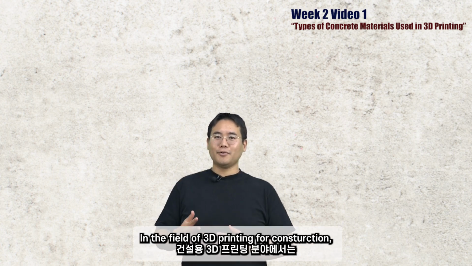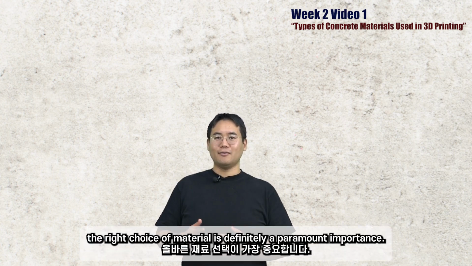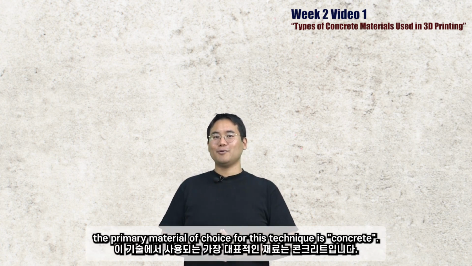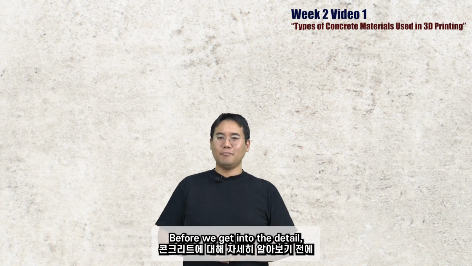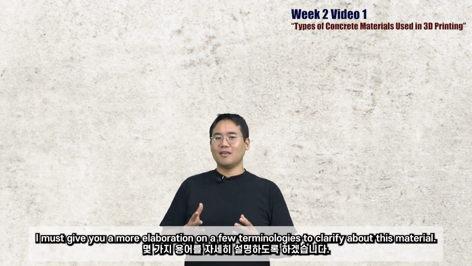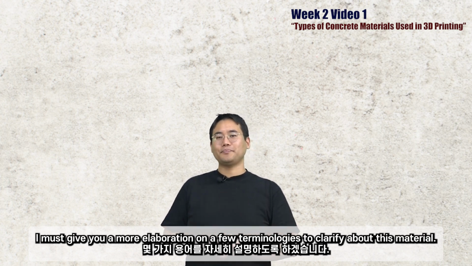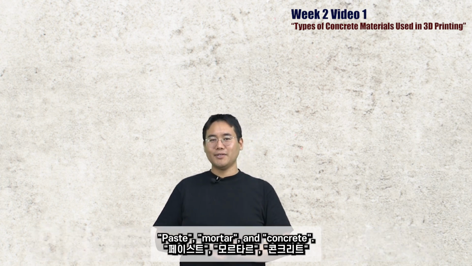In the field of 3D printing for construction, the right choice of material is definitely of paramount importance. As the name 3D concrete printing implies, the primary material of choice for this technique is going to be concrete. Before we get into the detail, I must give you a more basic elaboration on a few terminologies to clarify about this material: the paste, mortar, and concrete.